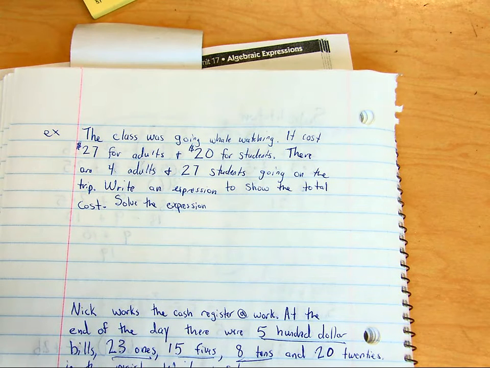The class was going whale watching. It costs $27 for adults and $20 for students. There are 4 adults and 27 students going on the trip. Write an expression to show the total cost. So in this case, I need to kind of figure out how much it costs for the adults and how much it costs for the kids, and then do what?